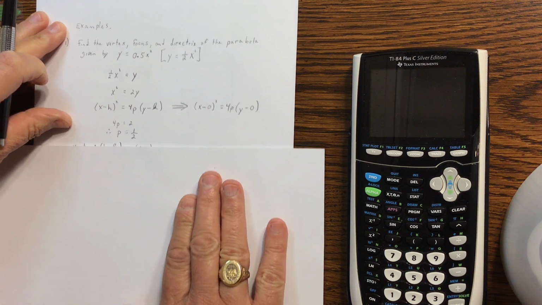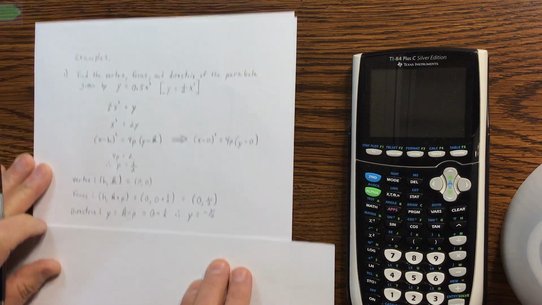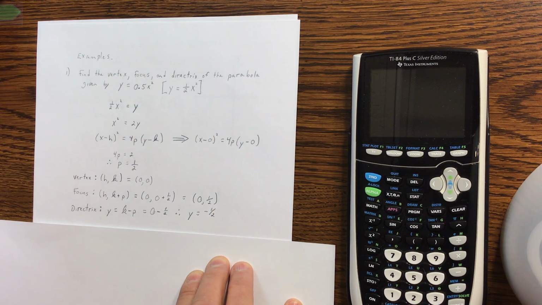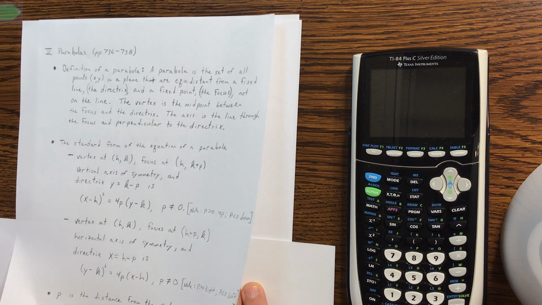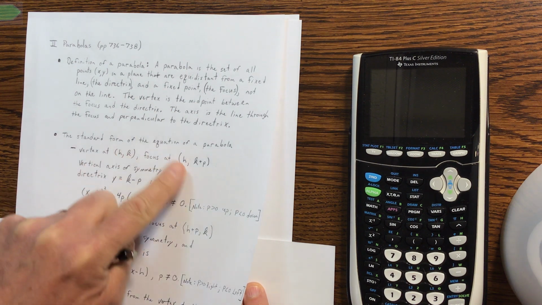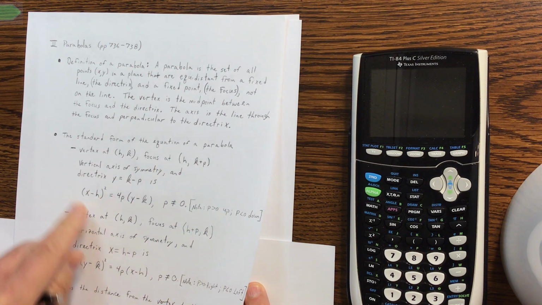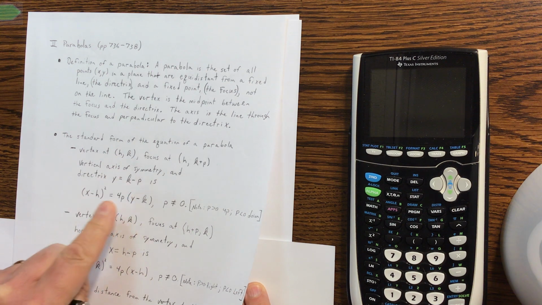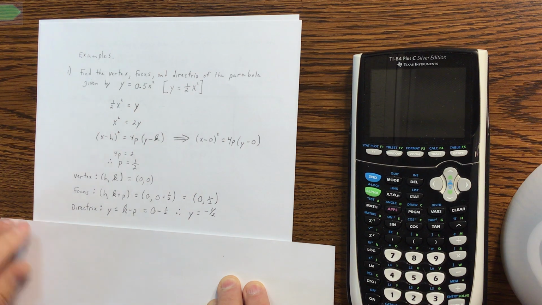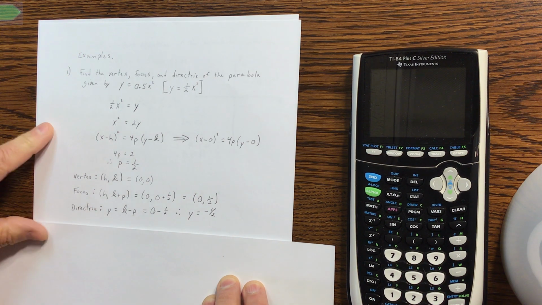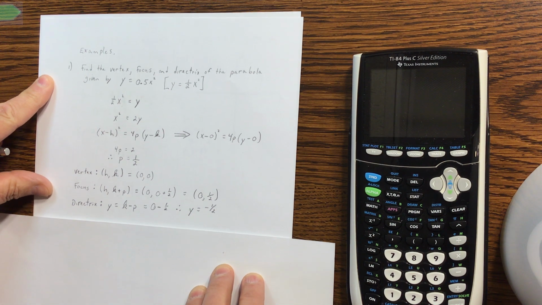All right, the next thing I did here is I just identified everything based upon all those rules. Again, all those rules are found on page 736. I have noted them in the book. Vertex is (h, k), focus is (h, k plus p), axis of symmetry is y equals k minus p. All that stuff is going to help you when you set it up. So that is pretty much what they're asking you to do in this book. All right, now let's go to number 2.